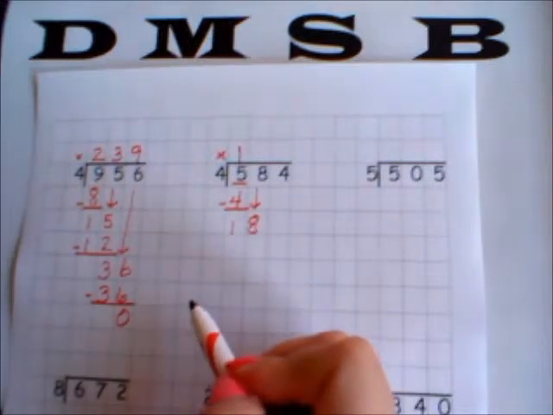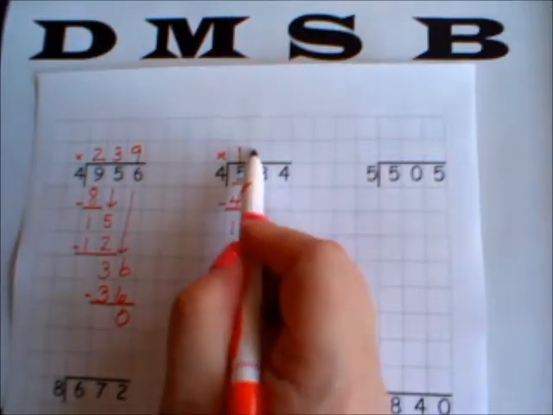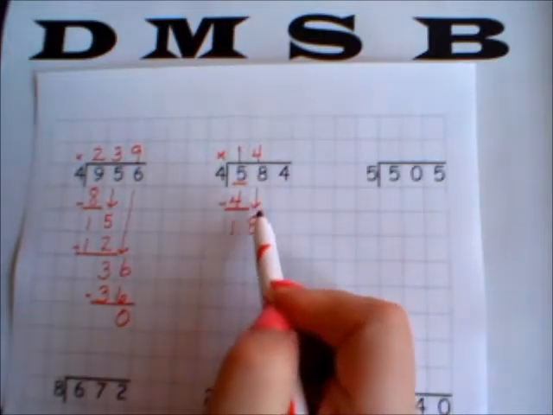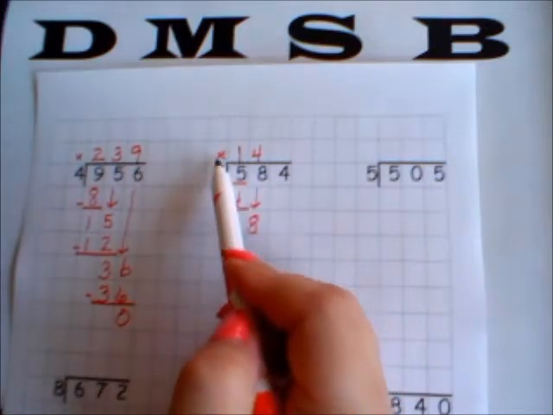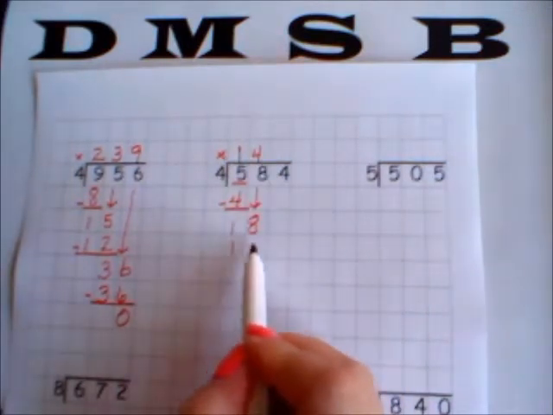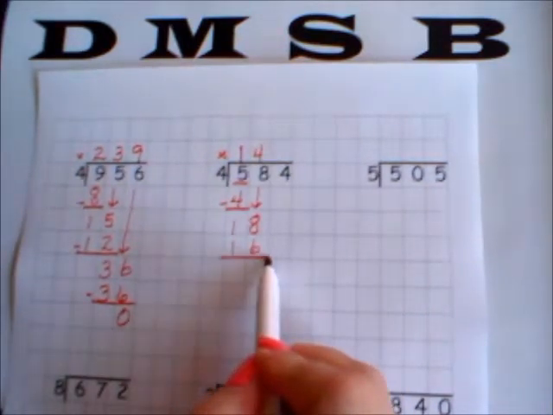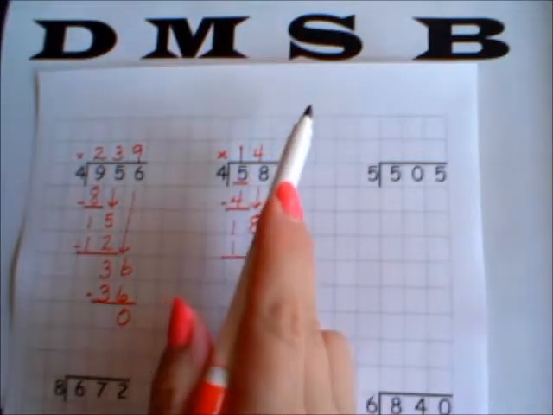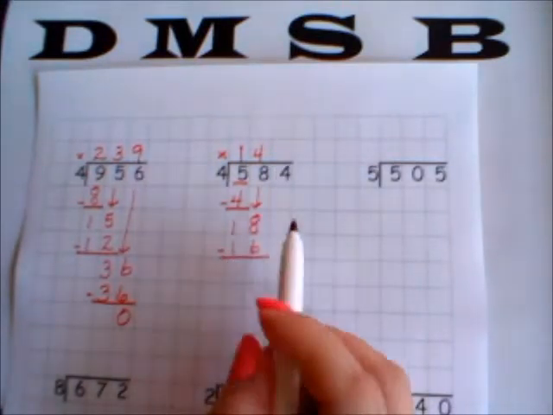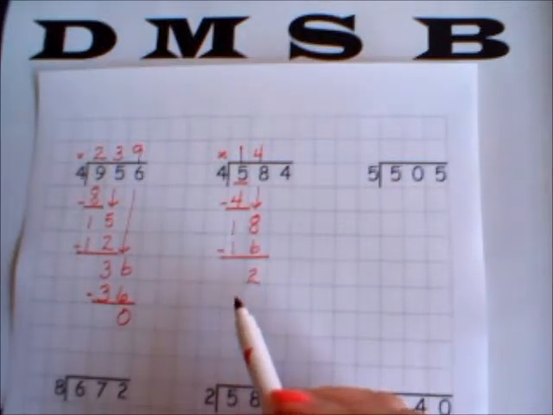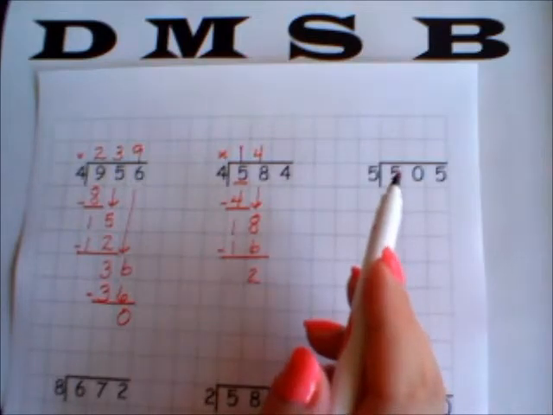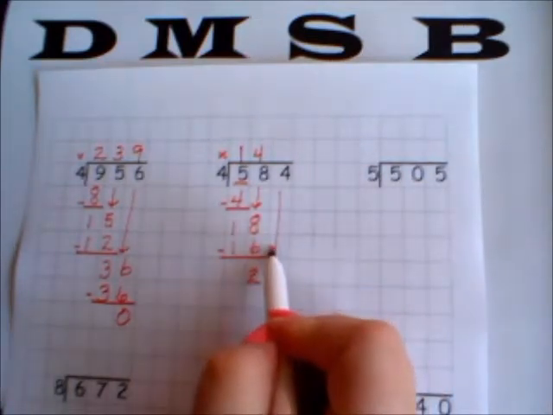All right. 4 goes into 18 how many times? 4 times. So we're going to put that up there, up above the 8. Oh, we're at multiply. 4 times 4 is 16. Then we're going to subtract. 18 minus 16 is 2. Then our next step is what? Bring down. We're going to bring down the 4.